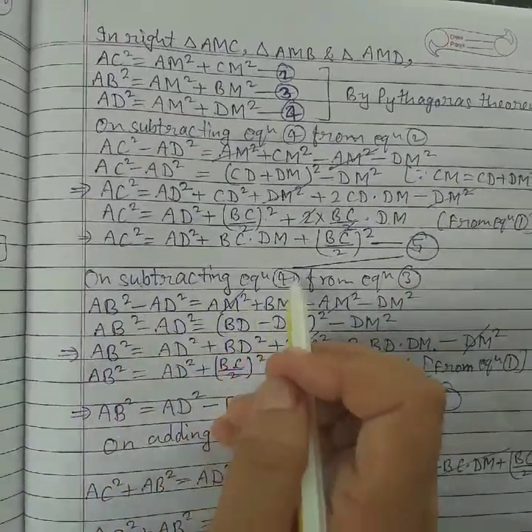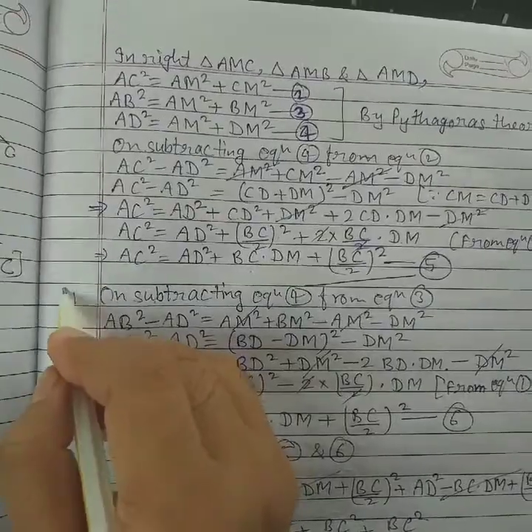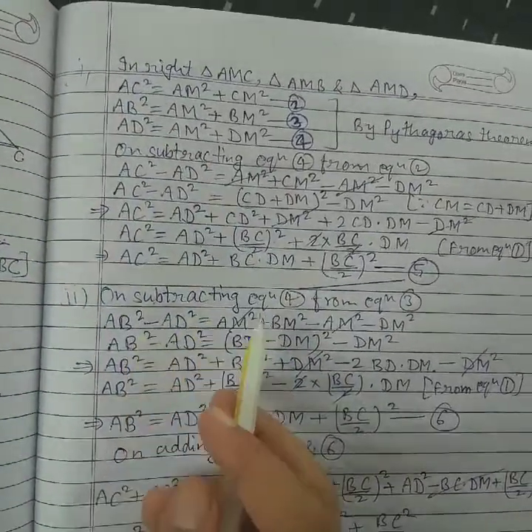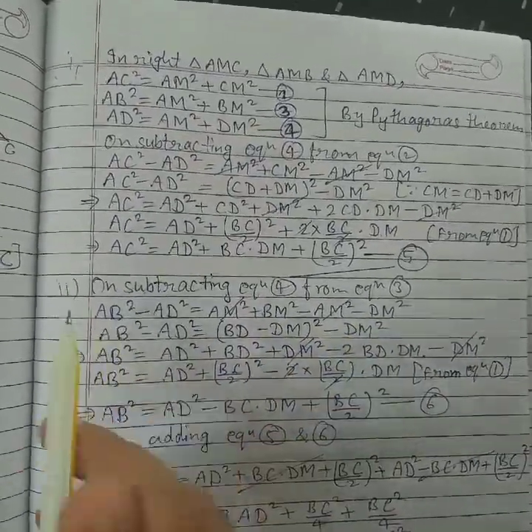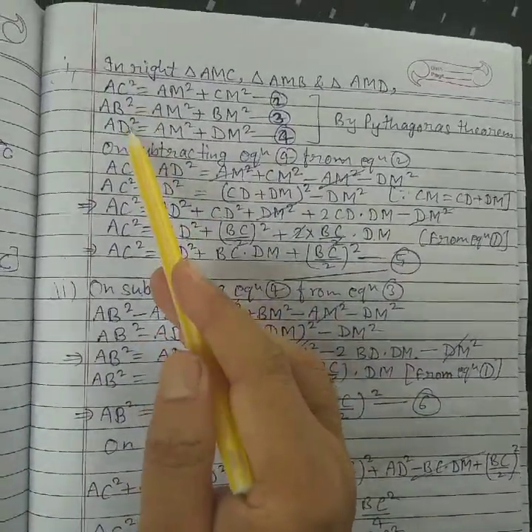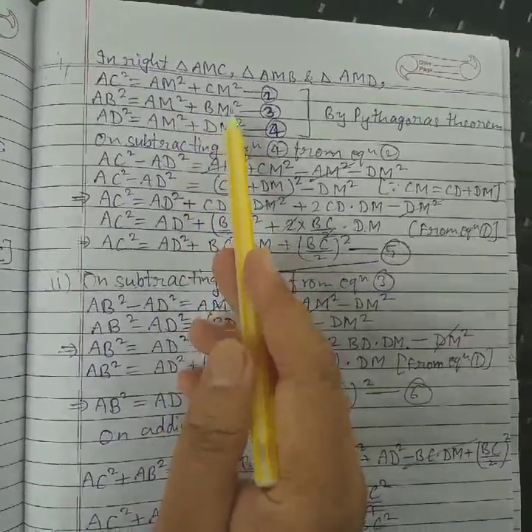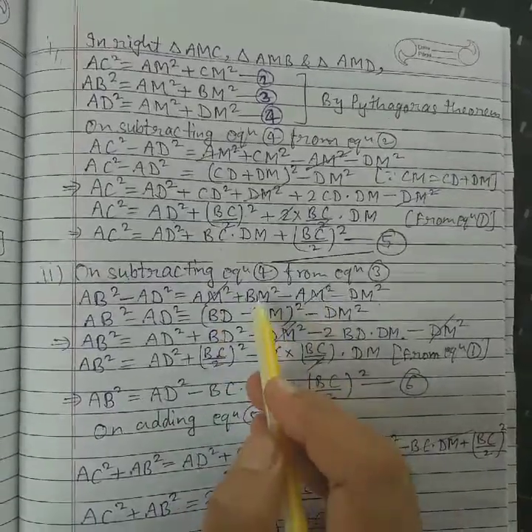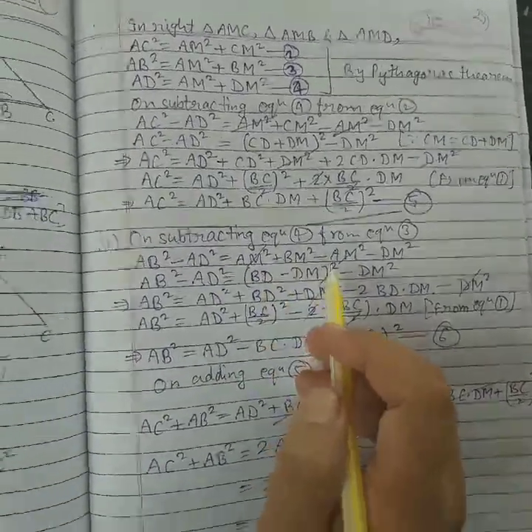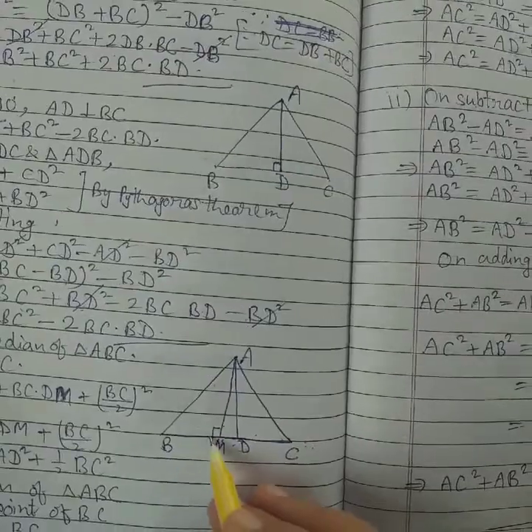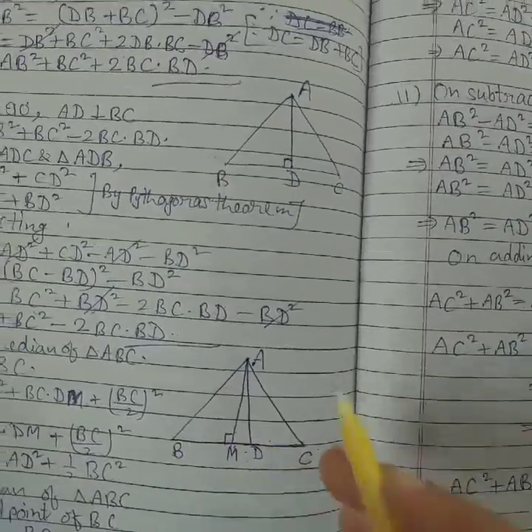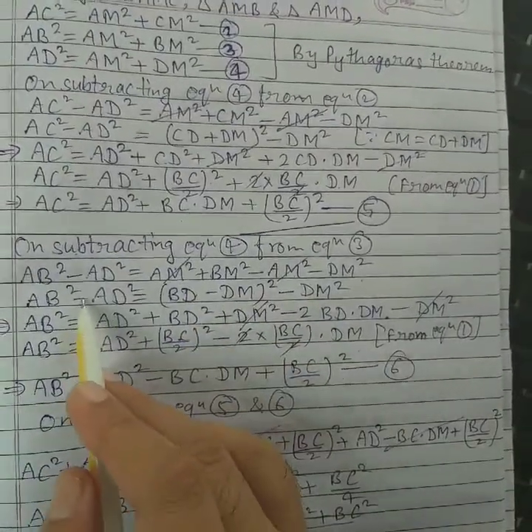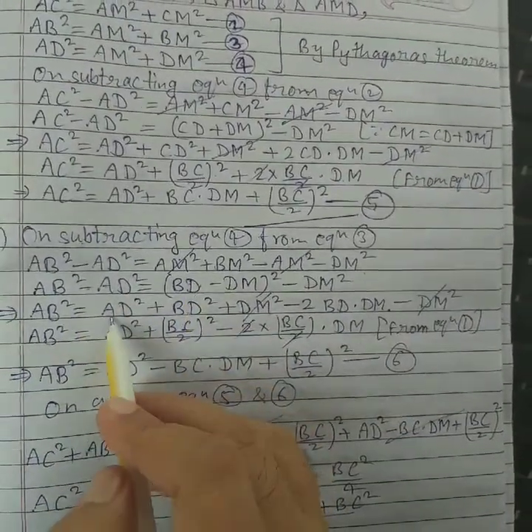Now here we start the second part. On subtracting equation 4 from equation 3, now we have to subtract 4 from 3. So AB square minus AD square equals AM square plus BM square minus AM square minus DM square. See, so AM square is cancelled. Now for BM square we can convert it to BD minus DM. See the diagram, this one BM, so we can write BD minus DM. Clear? Now BD minus DM. Now again same, AD square here has a minus sign, transfer to RHS, so it will be plus sign.